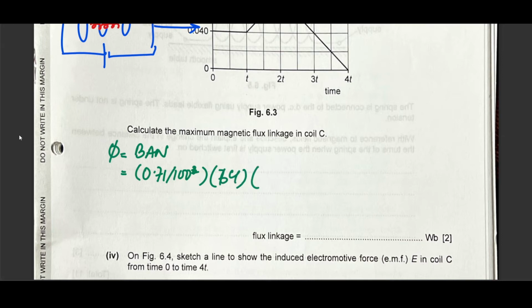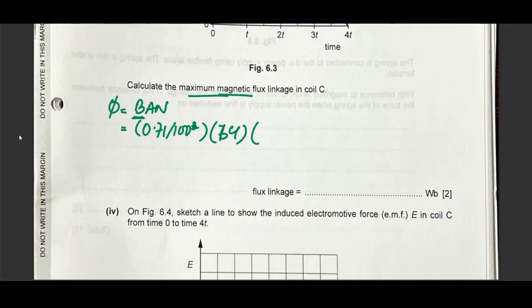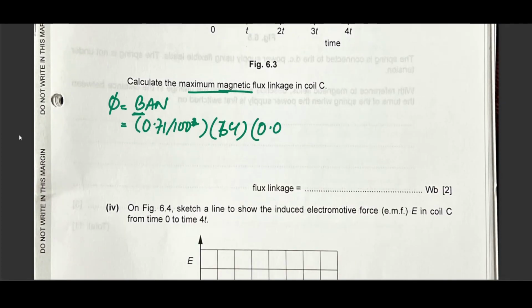And since he's asking about the maximum magnetic flux linkage, we'll have to choose a value of B to be maximum. So the maximum value of B is 0.080. So this is 0.08, and when you finally calculate this, it comes out as 3.6 into 10 raised to power minus 4 Webers. So 3.6 into 10 raised to power minus 4.